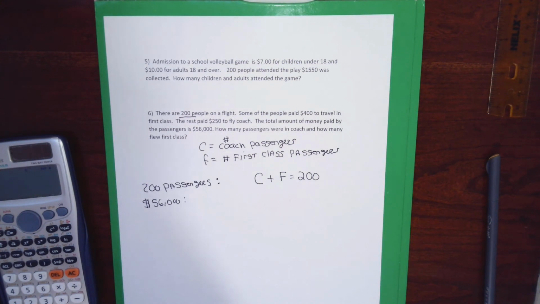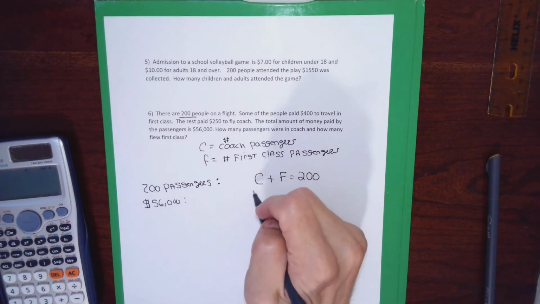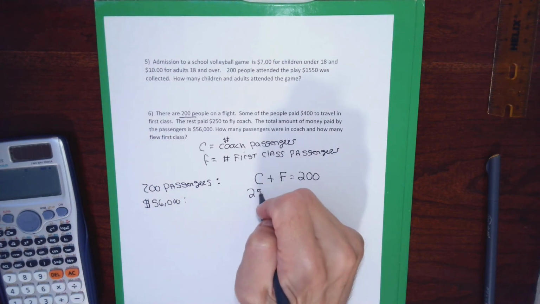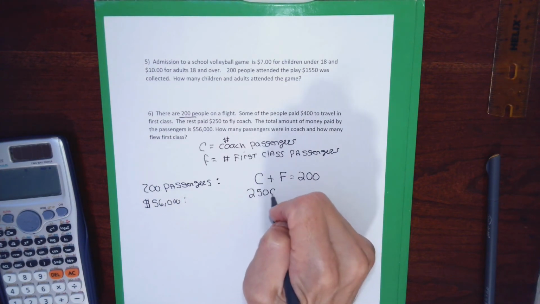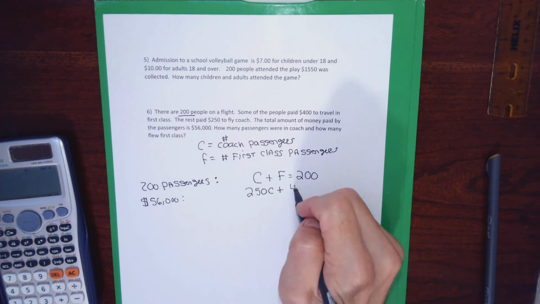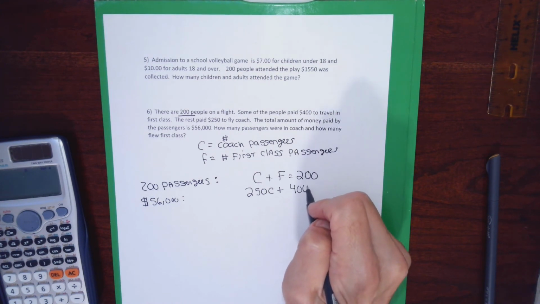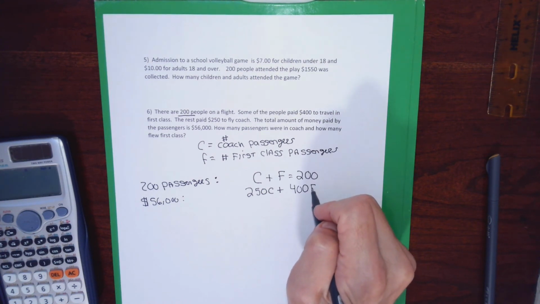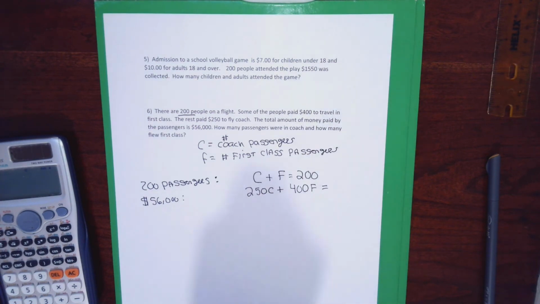Now I've got to figure out how much each group of people paid. Each coach person paid $250, so the amount paid towards the $56,000 by the coach people is $250 times the number of coach passengers, and the amount paid by the first class passengers is the $400 each paid times the number of first class passengers.